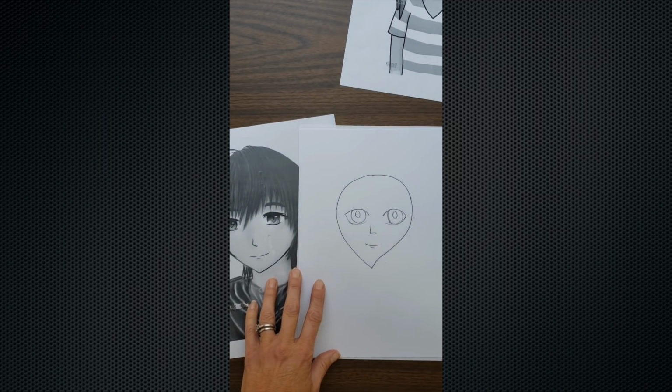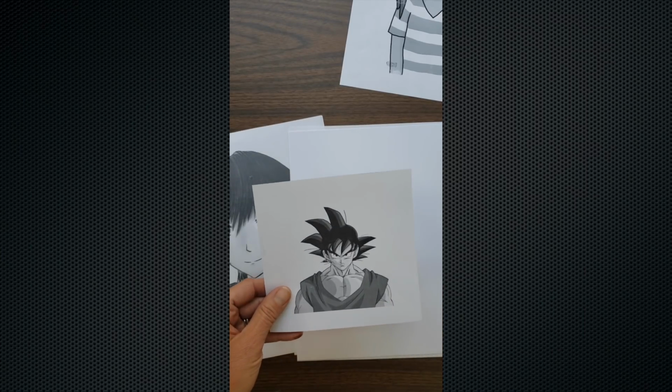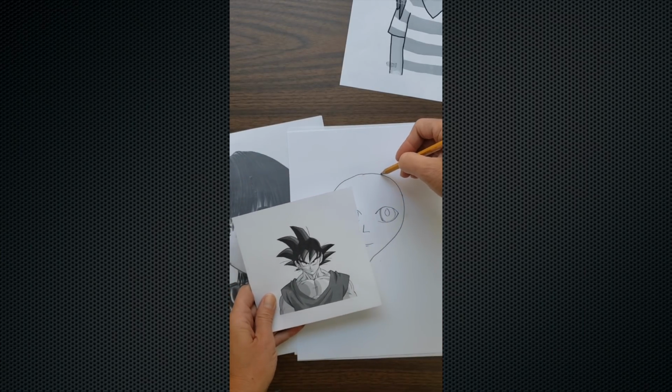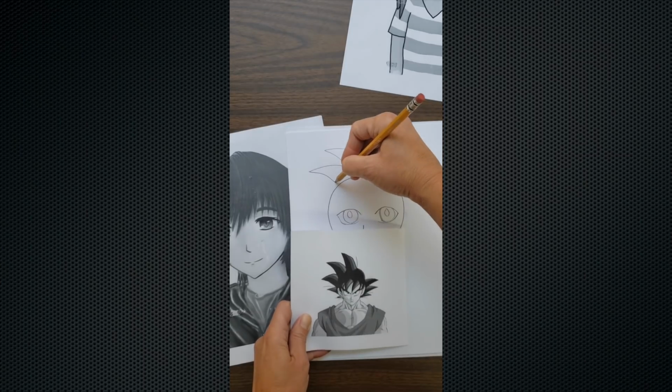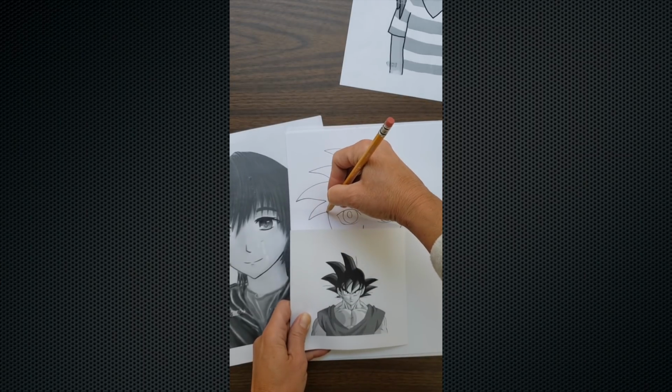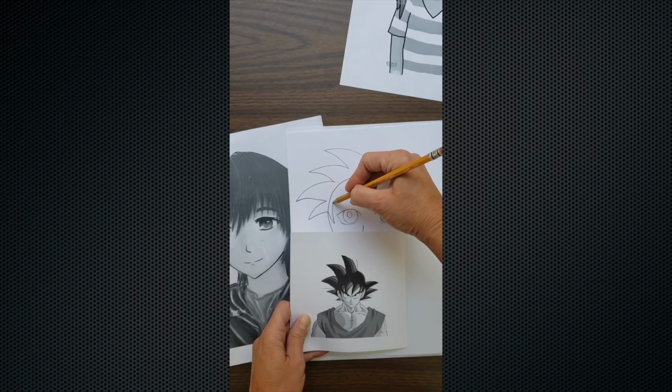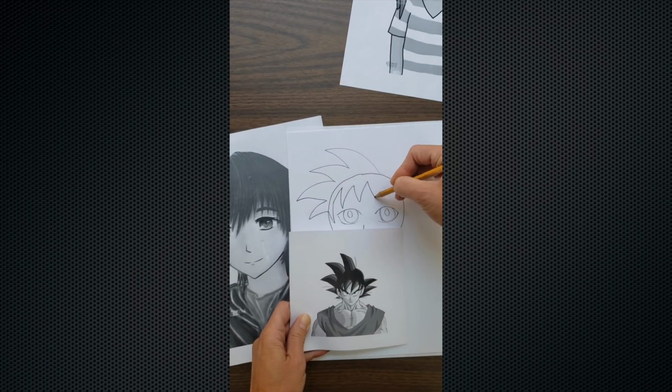I'm going to give my person kind of like a Goku hairstyle, I think. I think that looks pretty cool. I'm going to do like these big spiky pieces coming up like this. And then maybe kind of go down like this and do a little spiky bangs.